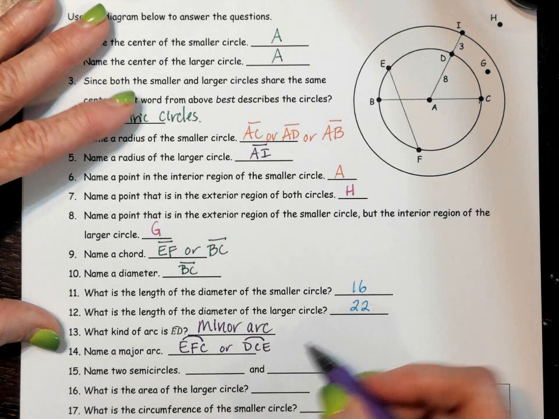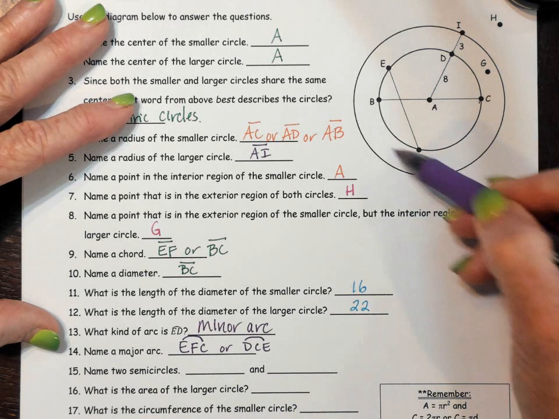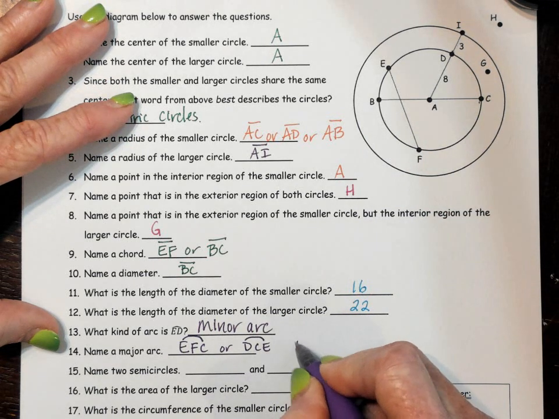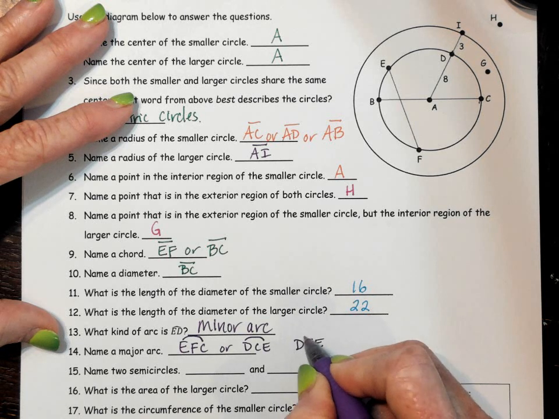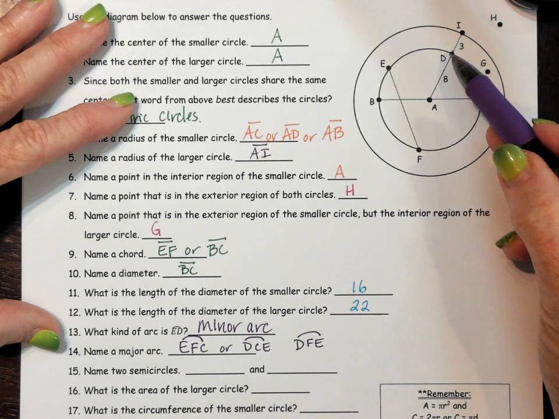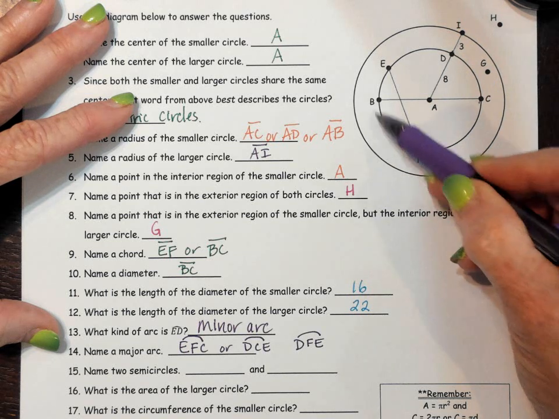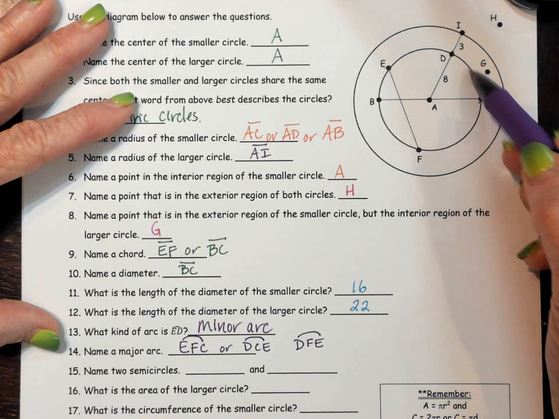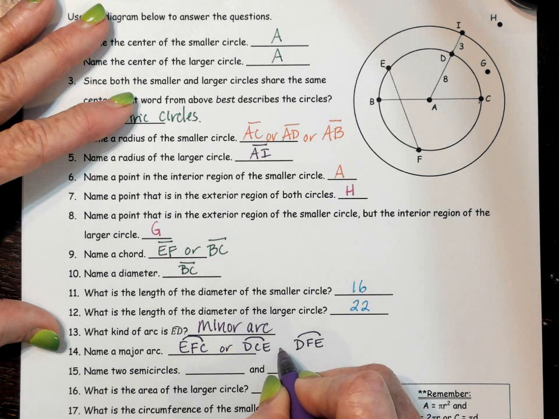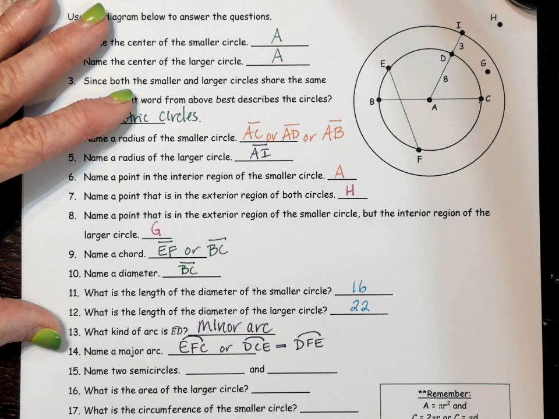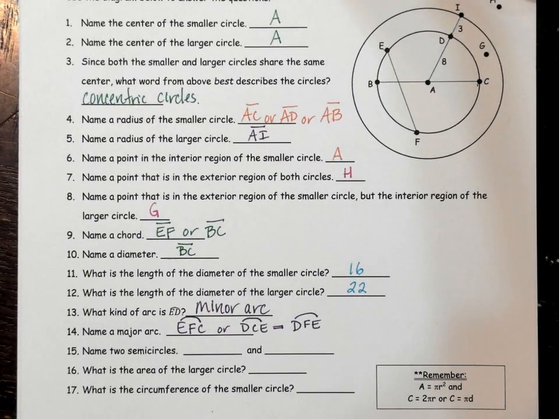Now, what if I said D, F, E? D through F to stop at E, and D through C to stop at E. These are exactly the same. These two are exactly the same arc. They're just different names for that same arc.